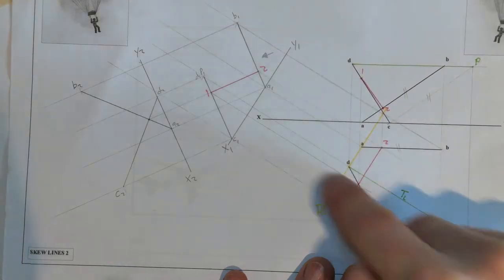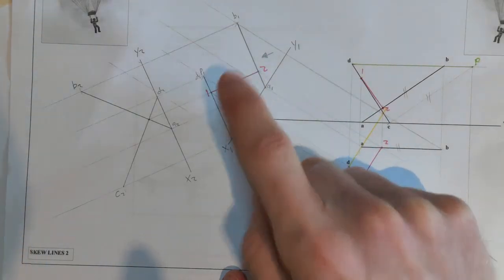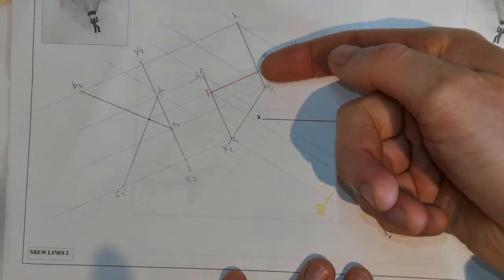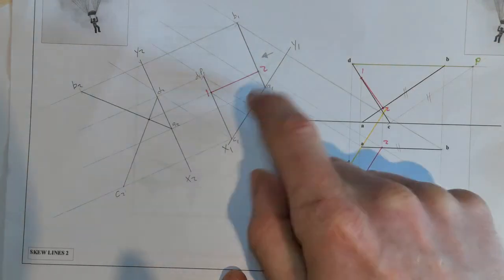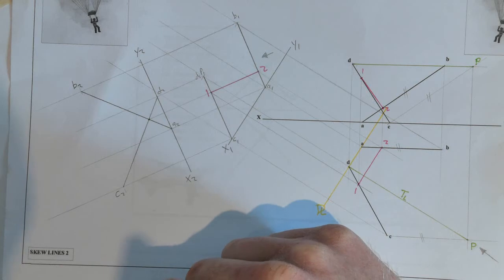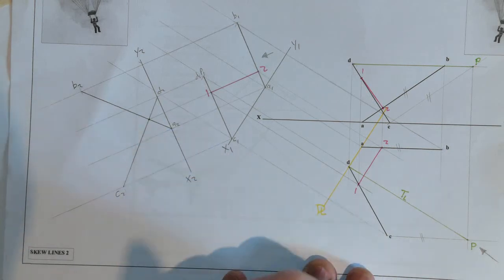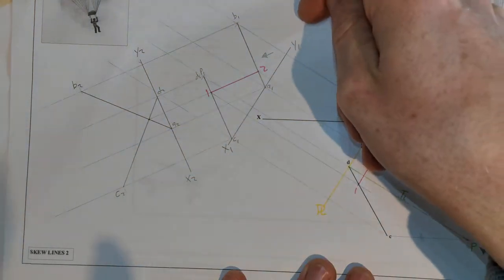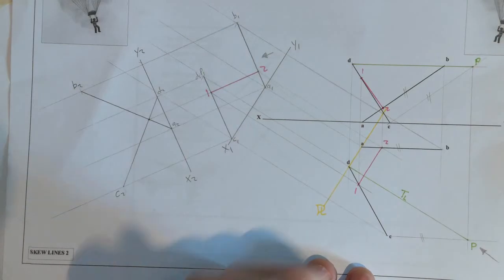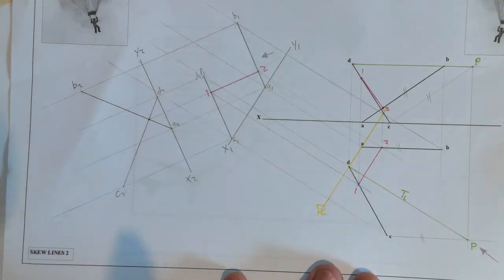We then got an edge view of that plane, so our two skew lines appeared to be parallel, and we looked perpendicular to where the skew lines appeared to be parallel. That's for the shortest distance. If we were asked shortest horizontal distance, we look along the x1, y1. But this is the method that we're going to do today.